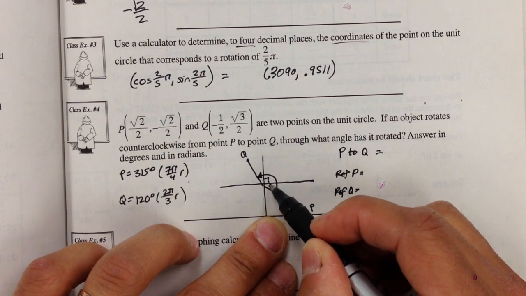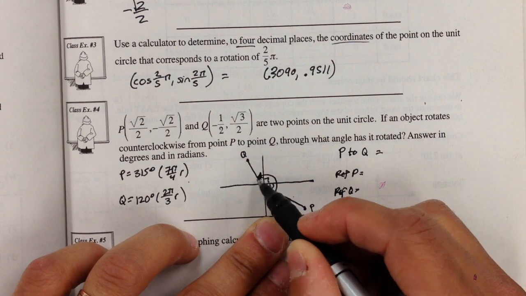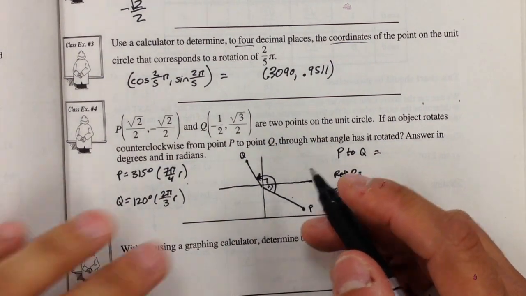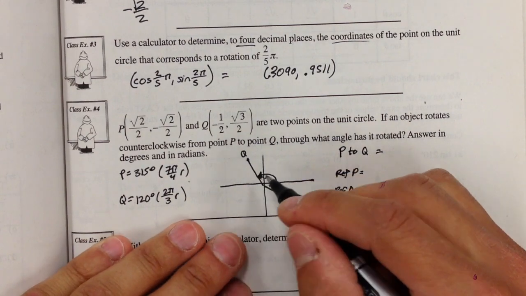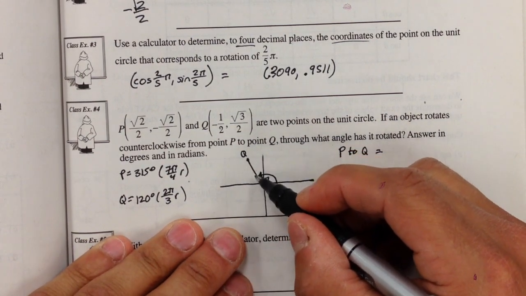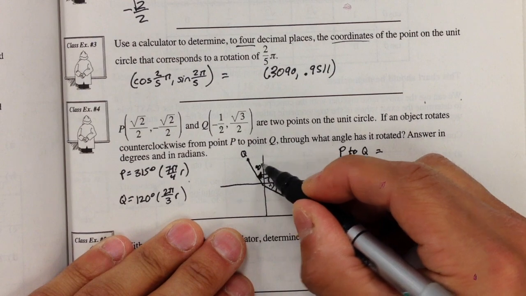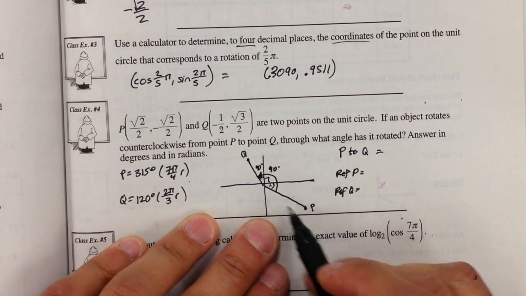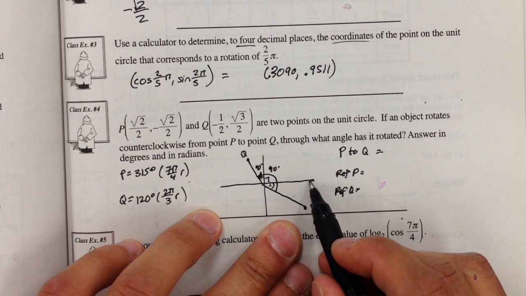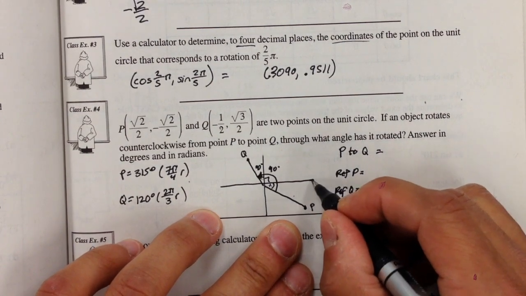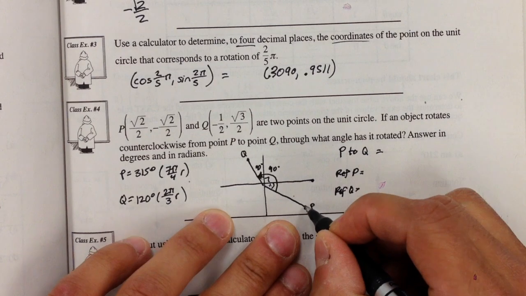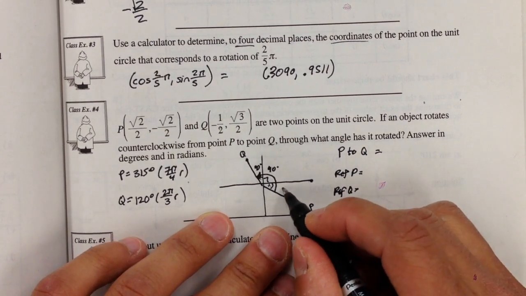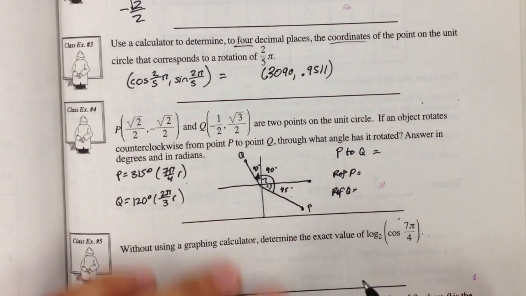So let's see what we have. If I have 120 degrees, from 90 I know this is going to be 30 degrees. I know that this is 90 degrees. And if I'm at 315 degrees, the difference between 360 and 315 degrees, where this is at, is 45 degrees.